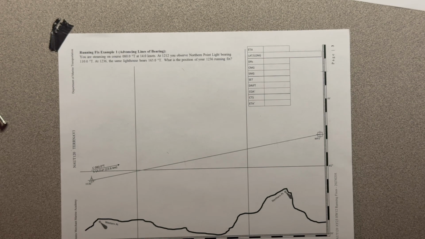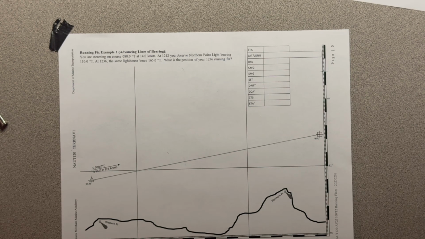Today we're going to be talking about running fixes. There's two different types of running fixes you can encounter. We're going to do problems with both of them. So first thing I want to start with trackline is my DRs.